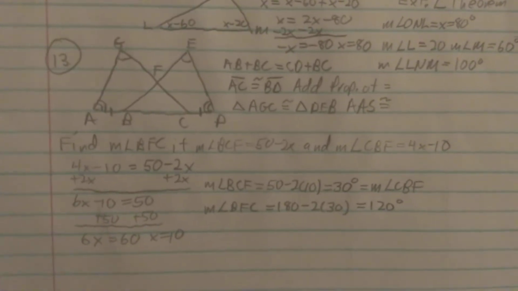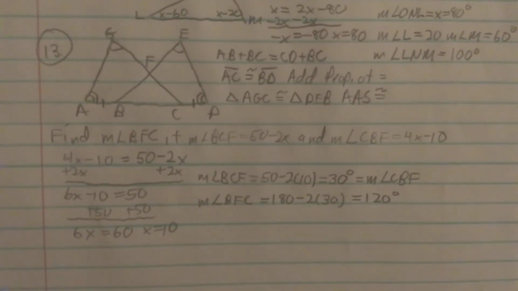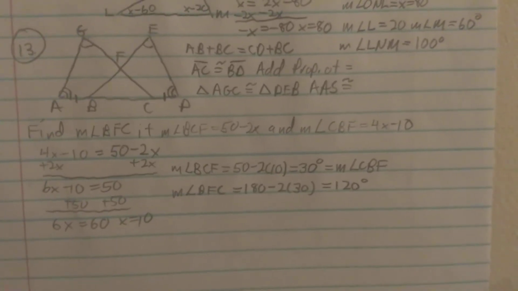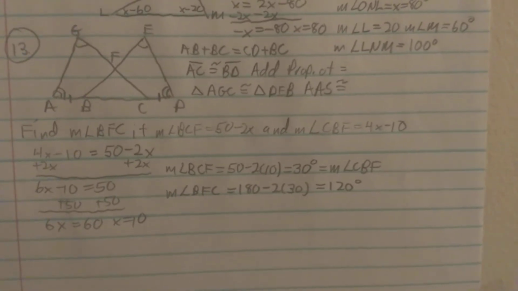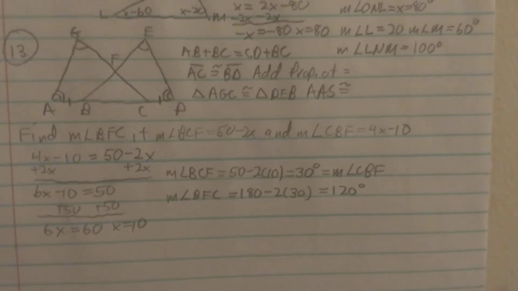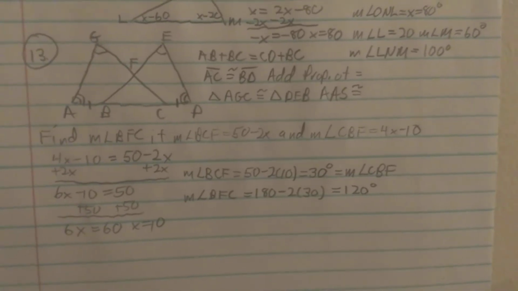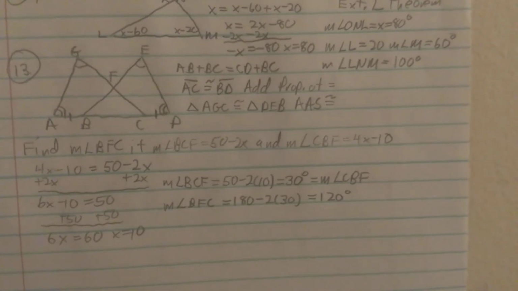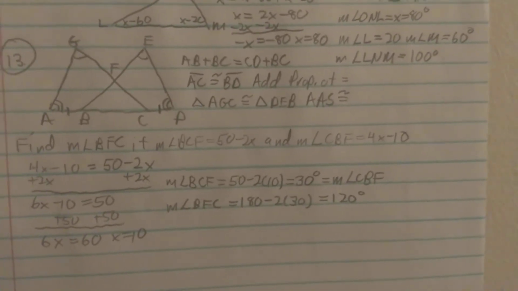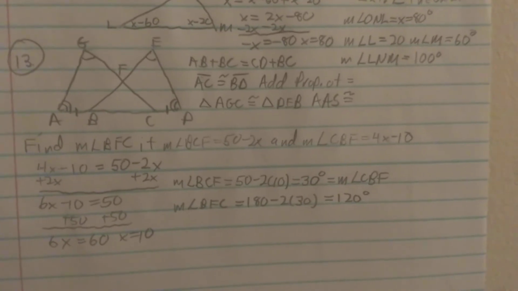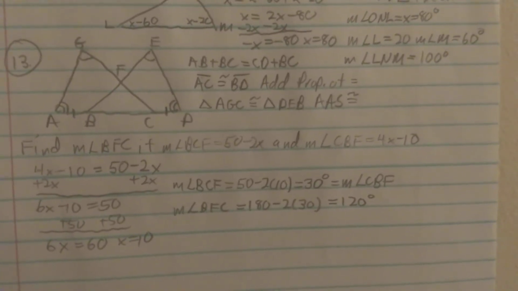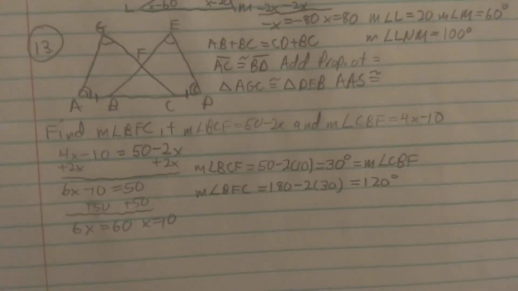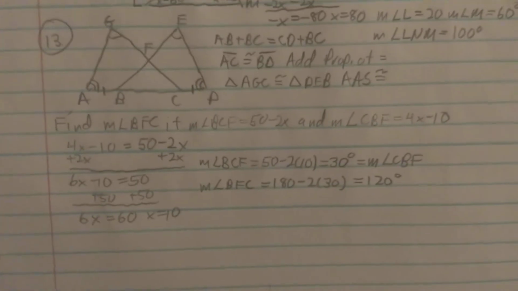Now 13 is to, first of all, look at triangles AGC and DEB. So AB and CD are listed as congruent, angles A and D are congruent, and angles G and E are congruent. So first of all, AB plus BC is equal to CD plus BC, so I can say that AC is congruent to BD by the addition property of equality, adding BC to both sides. And therefore, triangle AGC is congruent to triangle DEB by angle-side congruence.